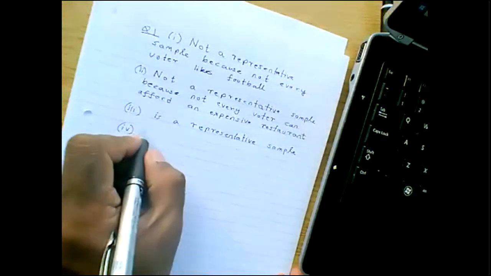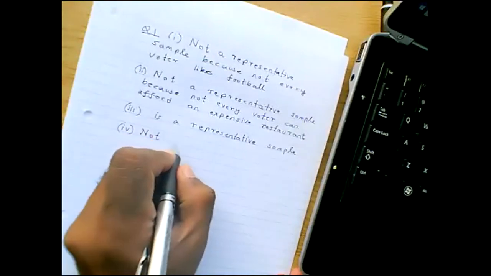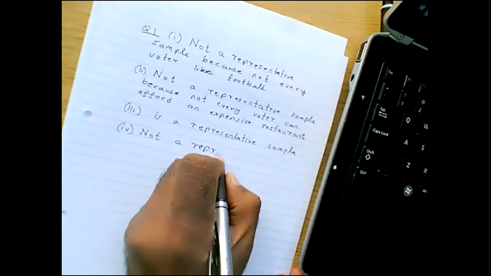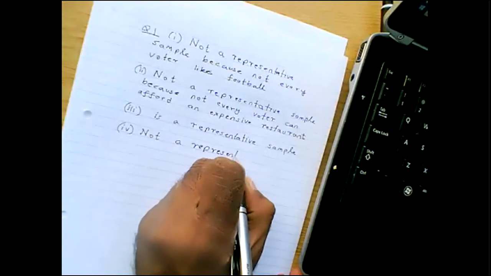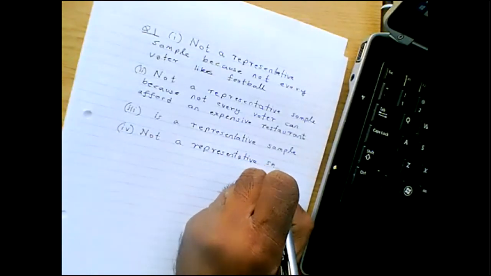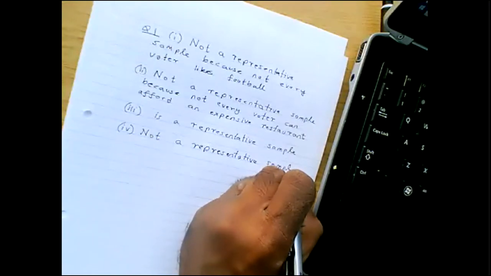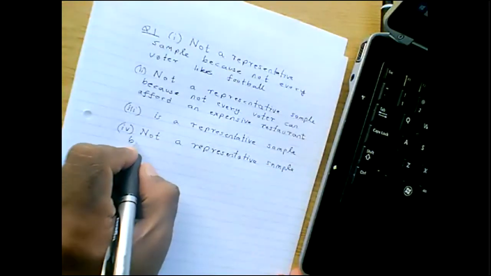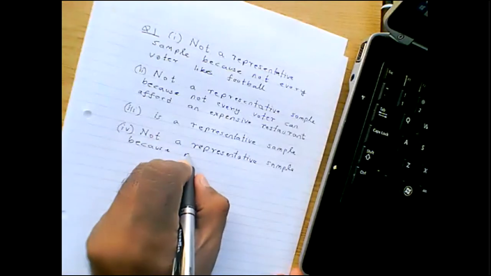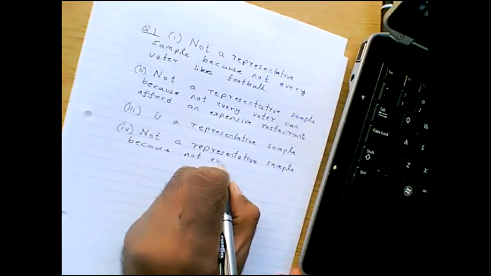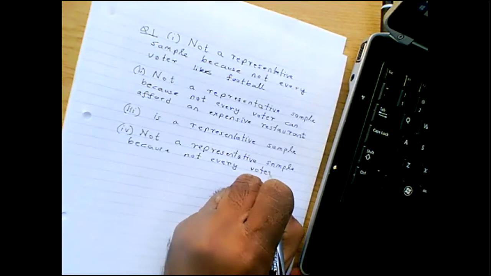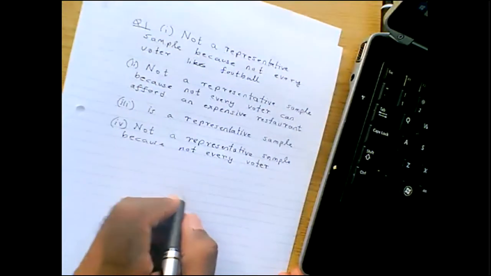This is not a representative sample, right, because not every voter may have a telephone.